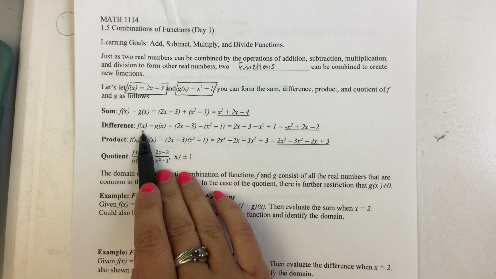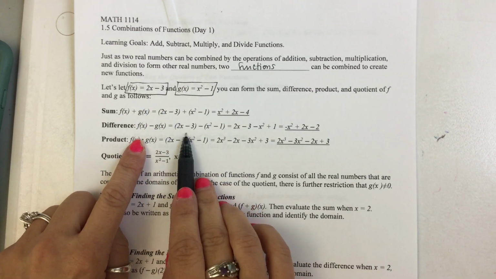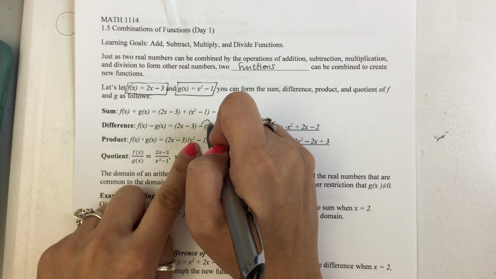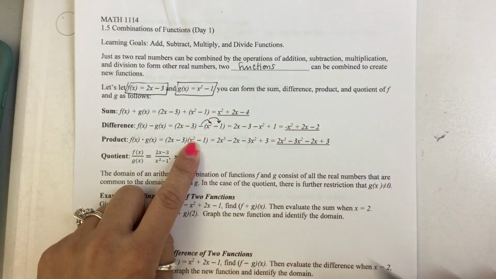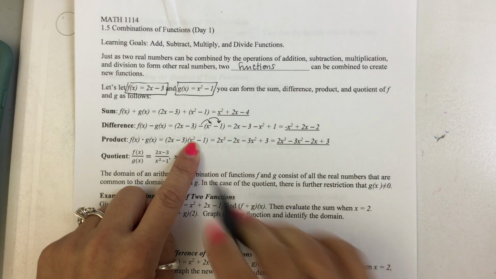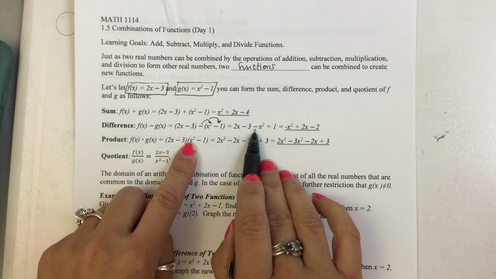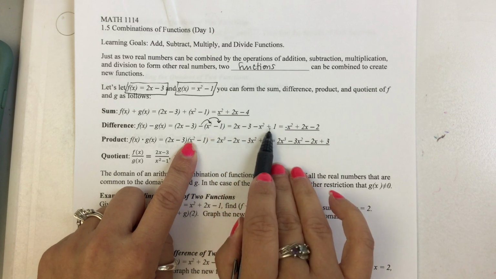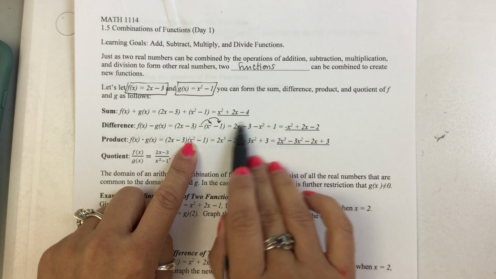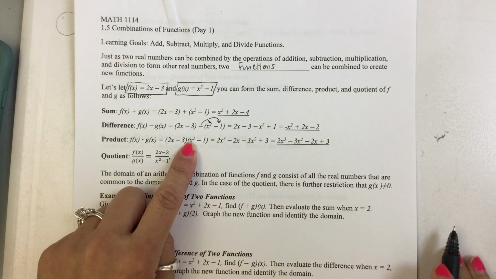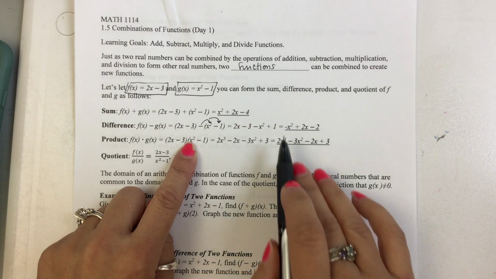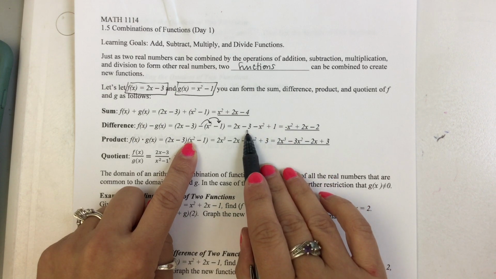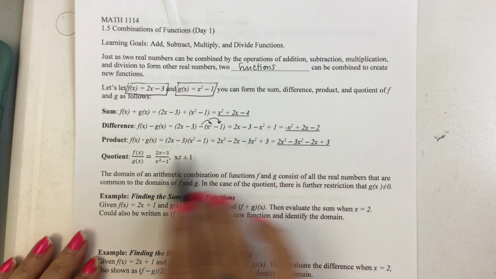If you want to subtract, they said to take f of x minus g of x. The only trick here is that you have to realize that you're subtracting something that has more than one term. So this negative has to go to both the x squared and the negative 1. A negative times a negative is how they got a positive. Then from here, all you're doing is combining like terms and putting it in standard form. Negative x squared goes first, followed by 2x. Negative 3 plus 1 is a negative 2.